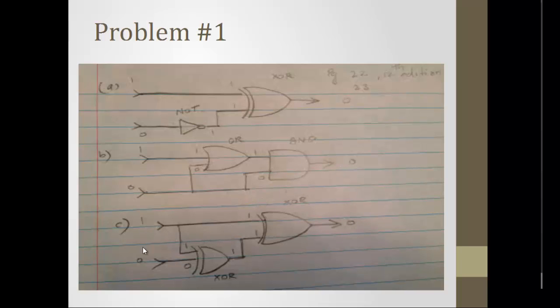In C, you have a 1 and a 0 again, and we have two XOR gates. So the 1 goes directly into that XOR, and the 1 also comes to this XOR here, and we have a 0 going into this XOR. So 1 XOR 0 is a 1. Remember, when they are mutually exclusive, we get an output of 1. And the 1, when it feeds into this other XOR with the other 1, will give you an output of 0. So I have only explained one of these. You can do the second one exactly like the first one. You just have to read through the pages and follow some of these steps.